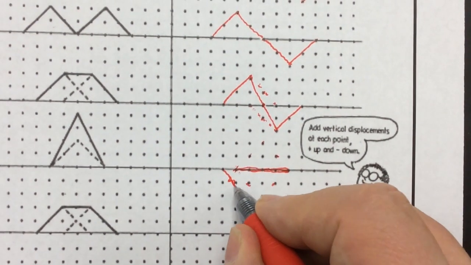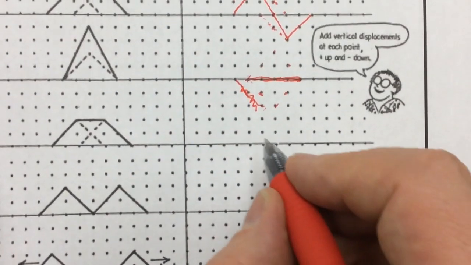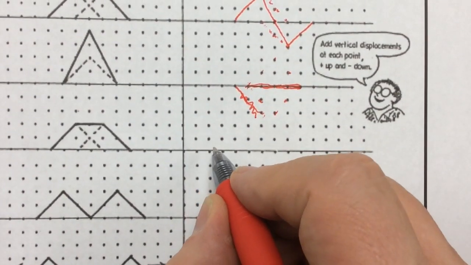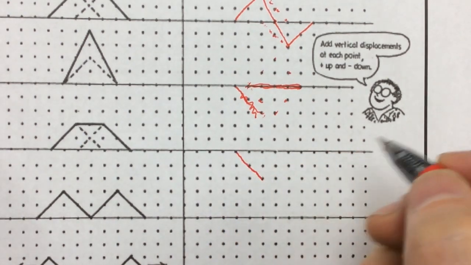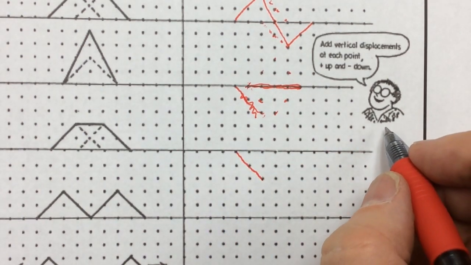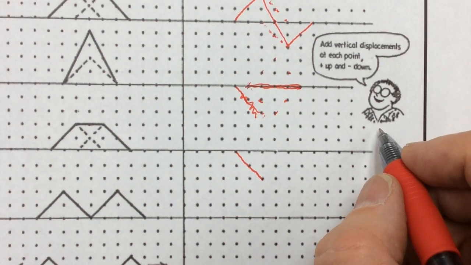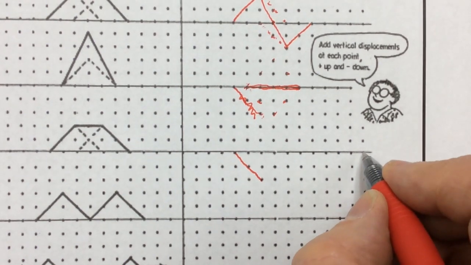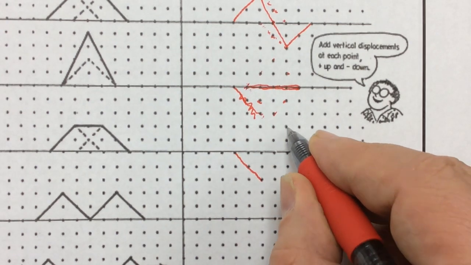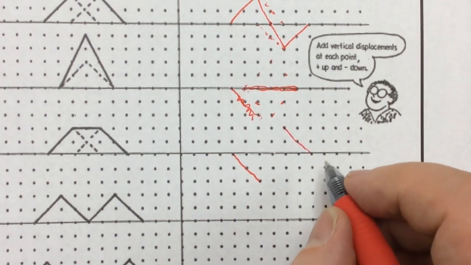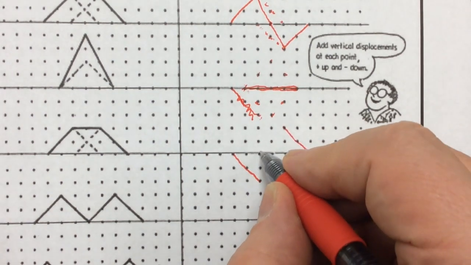Likewise, this one's straight line, it's here. Okay, there's that. Okay. Now, where would it have been?